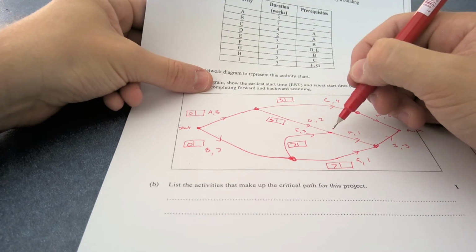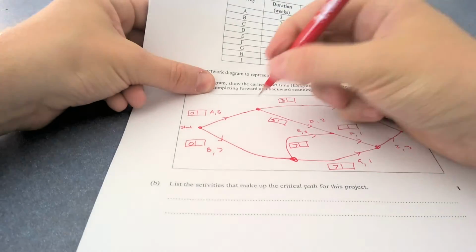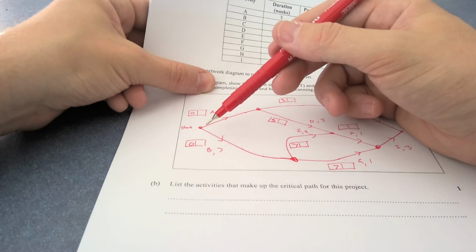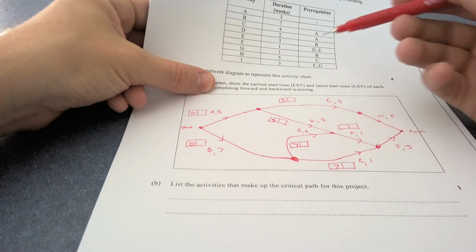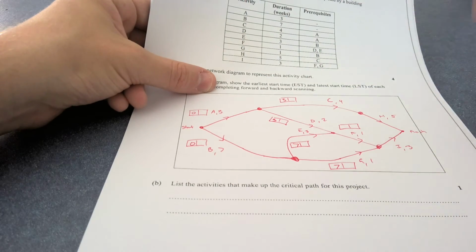For F, we now have a decision to make, because we can either look at the 3 plus 2, which is 5, or the 7 plus 3, which is 10. So it can either be 5 or 10. And remember, when you're doing the forward scanning, we always choose the biggest one. So it's going to be 10.